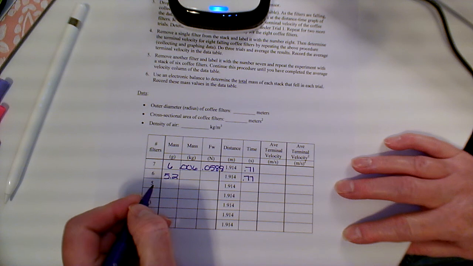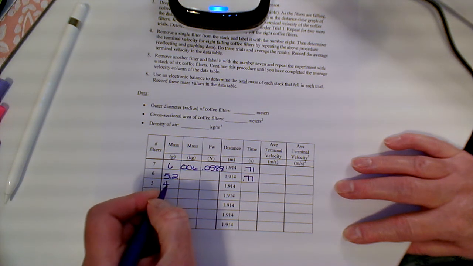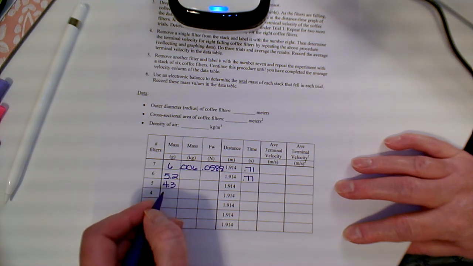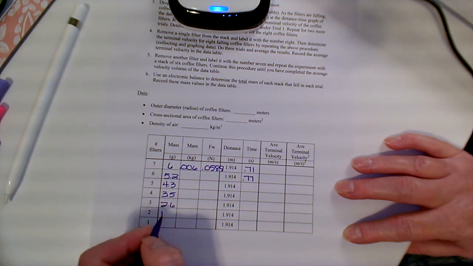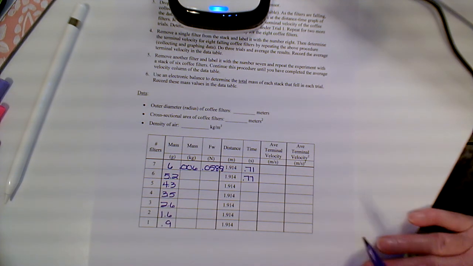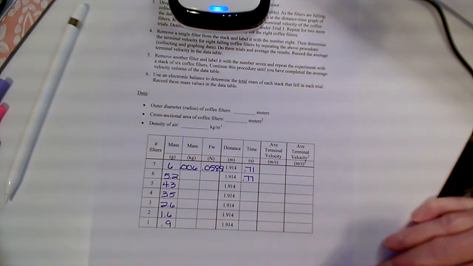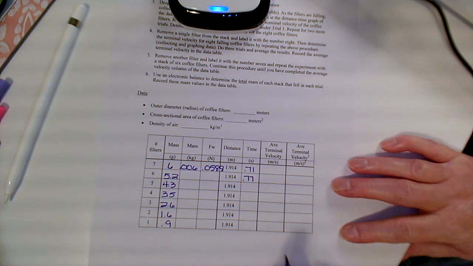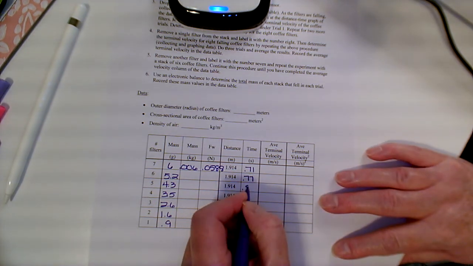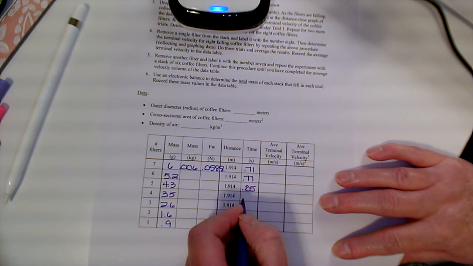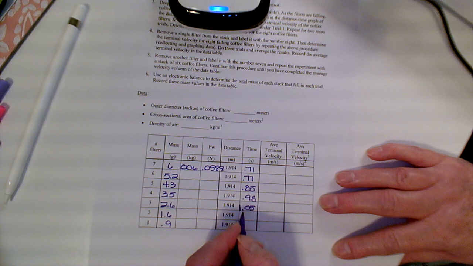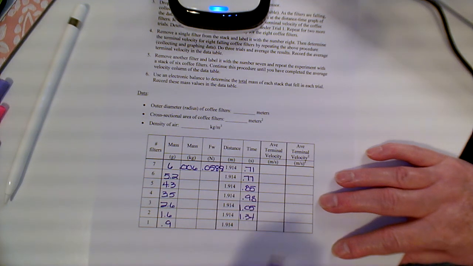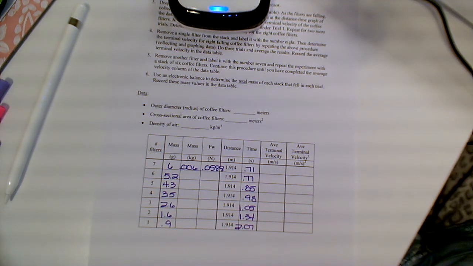Then I peeled off another coffee filter, and now I'm only dropping 5 of them. And then I dropped 4 of them, and then 3, and then we'll just go down the column. It'll probably be a lot easier to write the numbers down here. All right, and the very last coffee filter had a mass of just 0.9 grams. And because the weight of the coffee filters became less each time, the time actually became longer. So 0.85, 0.98, 1.05, 1.34, and when I had only 1 coffee filter, it took 2.0 seconds for that to reach the ground.